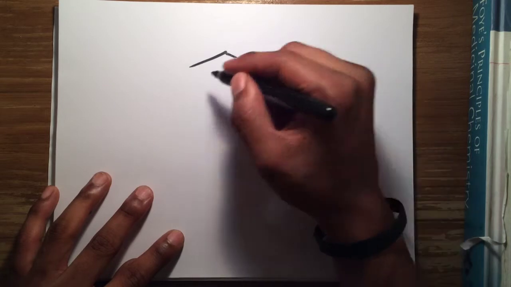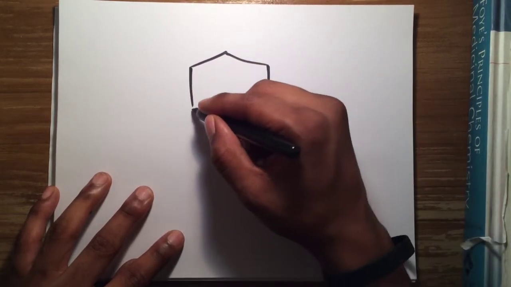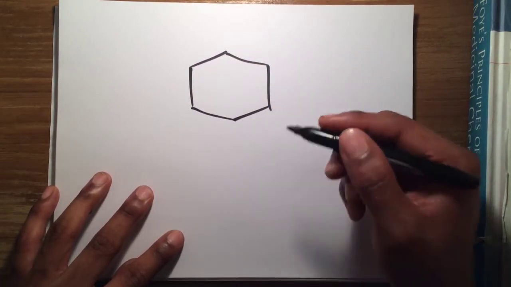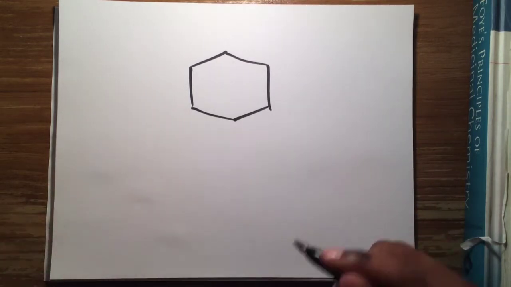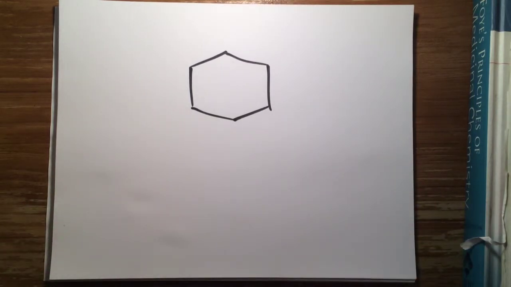A structural isomer is not a stereoisomer. It's just a constitutional isomer, a structural isomer, where you're just changing the connectivity. That's what a constitutional isomer is. A constitutional isomer is when you change the connectivity in the atom.